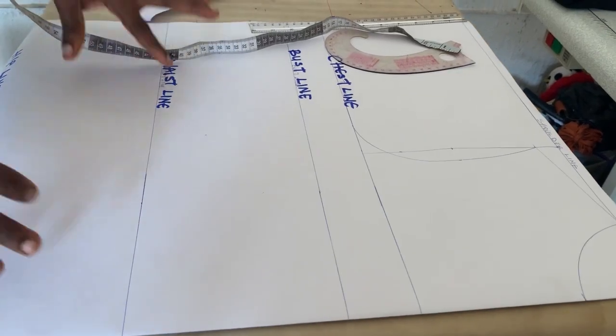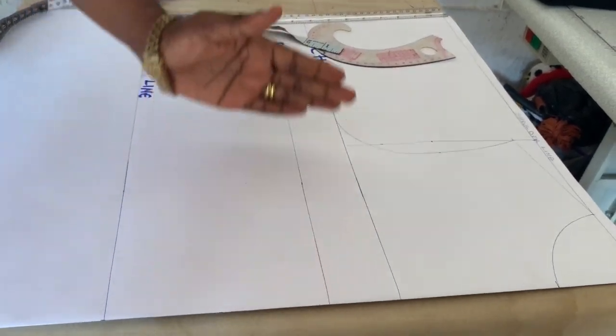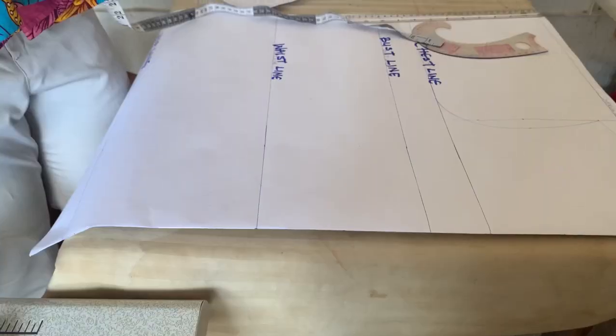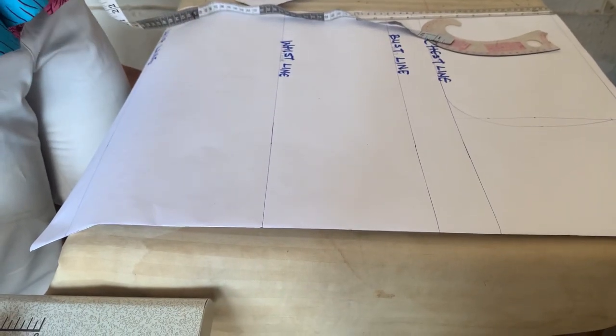The next thing we're going to be doing now is to input in all our horizontal measurements. Quickly explain some basic things to you.